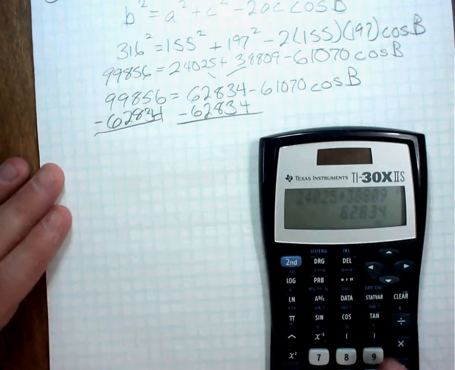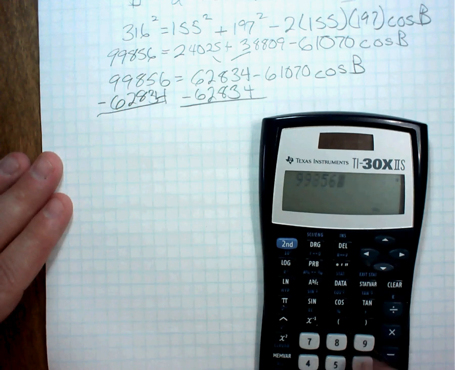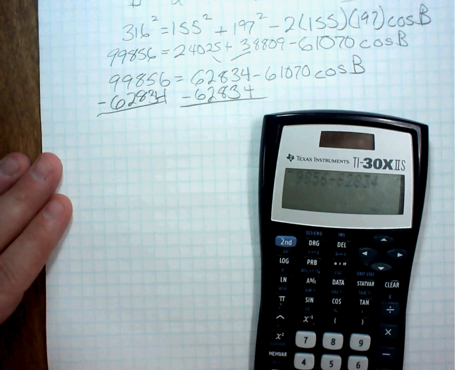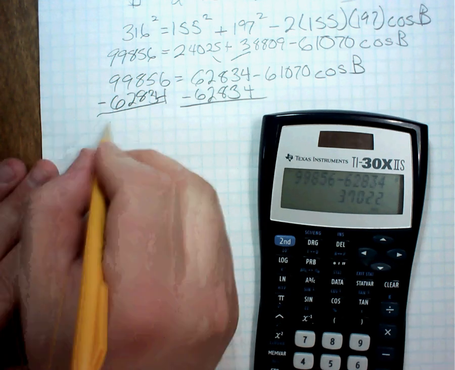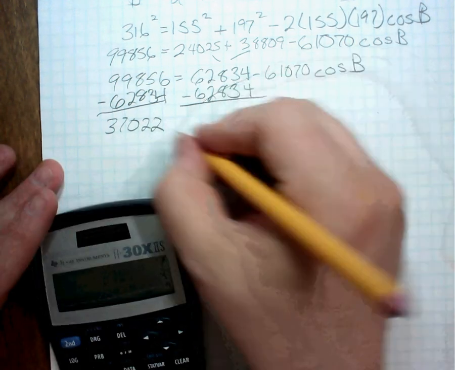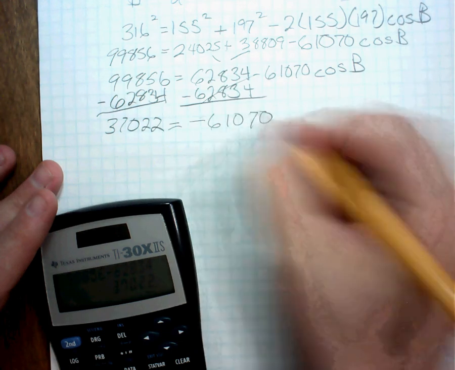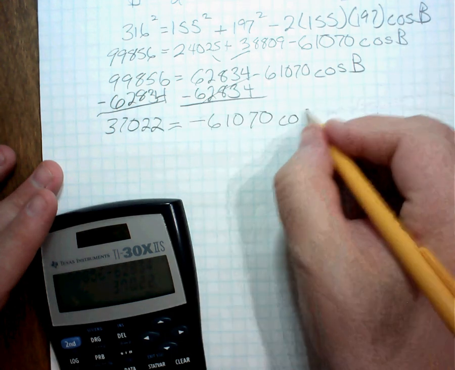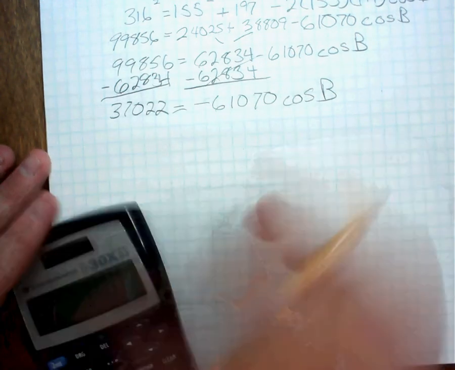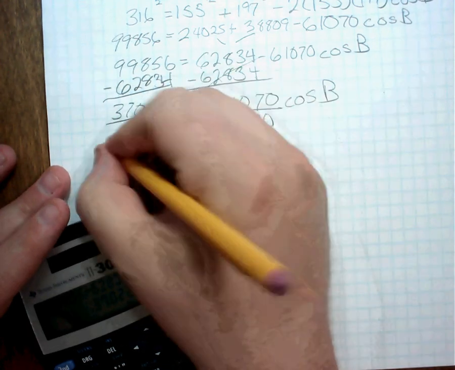Okay, so I'm going to say 99,856 minus 62,834. I get 37,022. These cancel, and that equals minus 61,070 times cosine of b. I'm going to then divide by negative 61,070 on both sides.